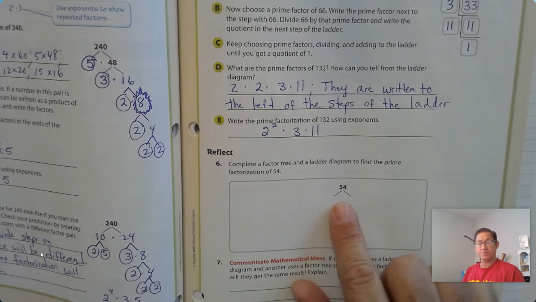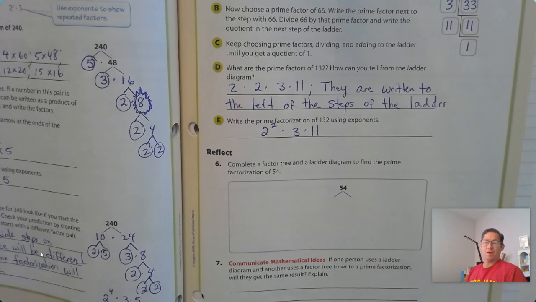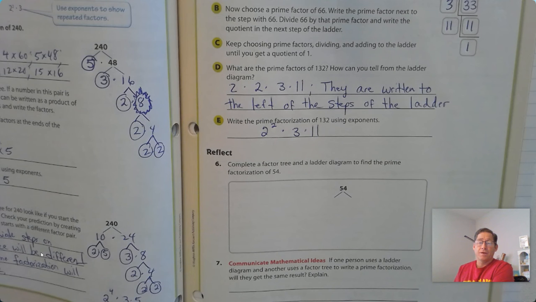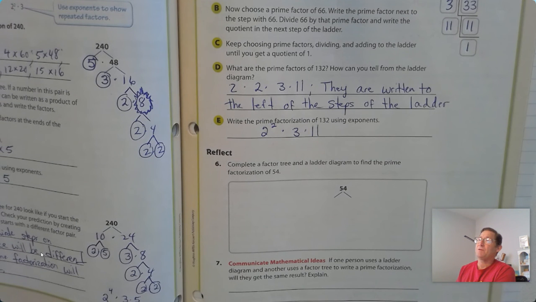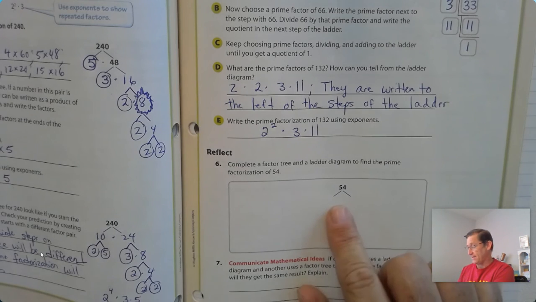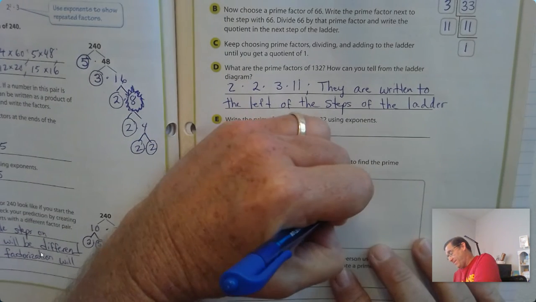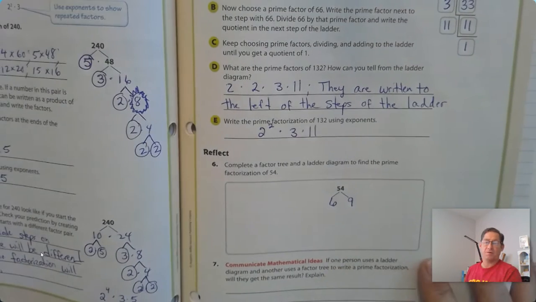All right, let's do a factor tree first. What's a factor pair of 54? Well, some of you might say 2 and 27. So you could start there. Others might say, oh, well, 5 plus 4, that's 9. Oh, well, 9 can be divided by 9, so 9 is a factor. Oh, yeah, that's just a basic math fact. 6 times 9. I think I'm going to start there.